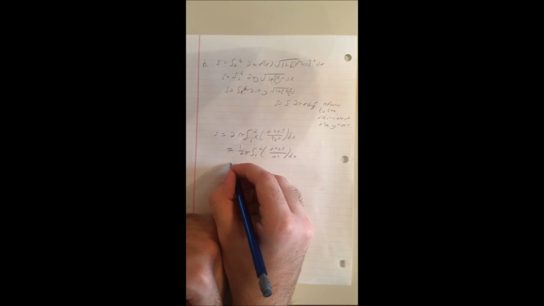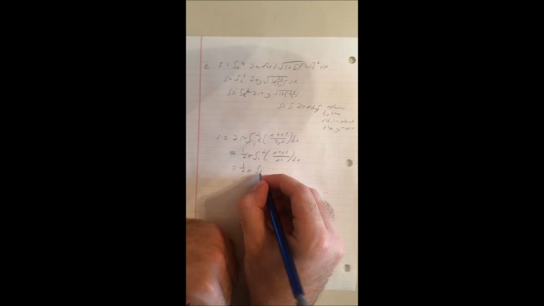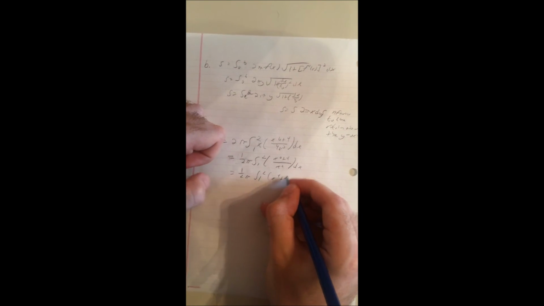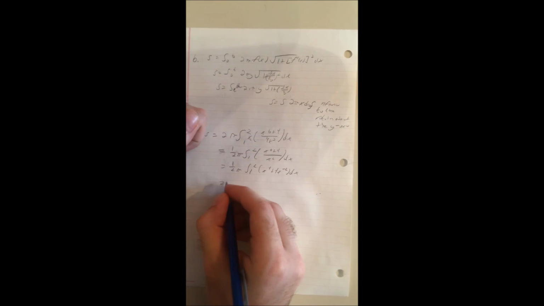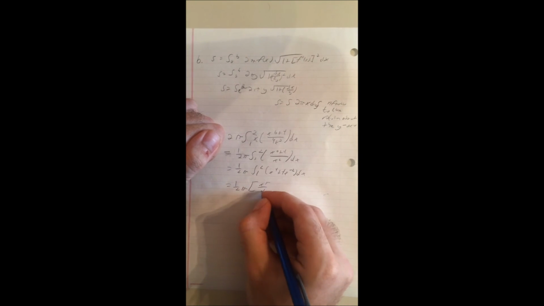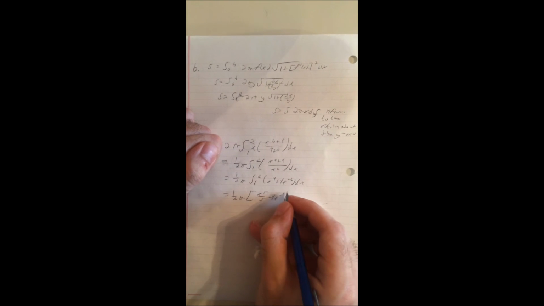We can reduce this, so we have 1/2 pi times the integral from 1 to 2 of x to the 4th plus 4x to the negative 2 dx. Now I can integrate. We have 1/2 pi times x to the 5th over 5 minus 4x to the negative 1.